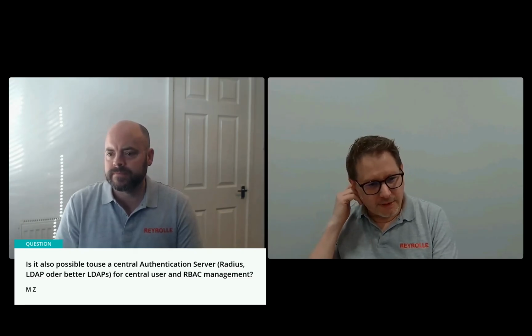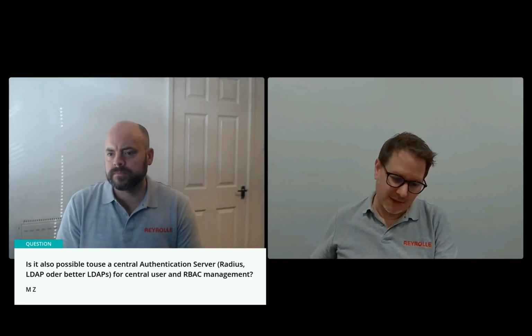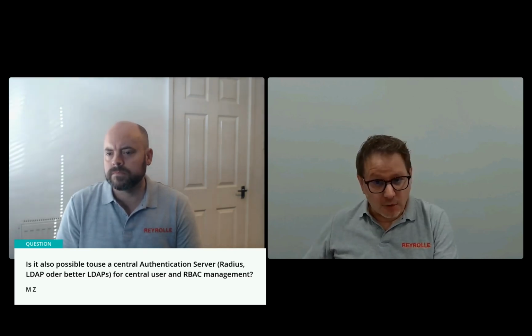Yeah. So next question we have from MZ. Is it also possible to use a central authentication server, Radius, LDAP, or better LDAPS, for central users and RBAC management? No, not at the moment. As we said, this is our first implementation of it. It's local device-based authentication. Centralized management is on the roadmap. We expect it to come along later. It will be a free software upgrade, as all our upgrades and firmwares are, but it's not available yet.